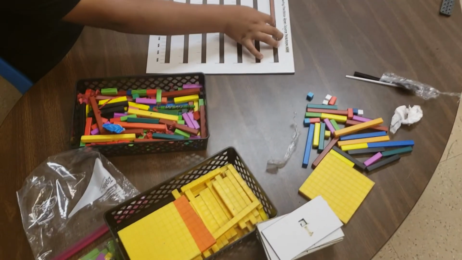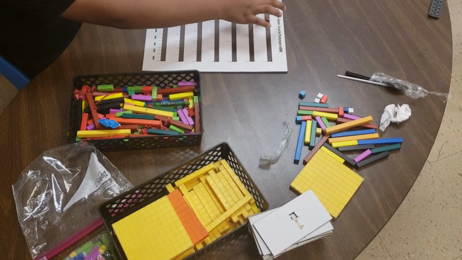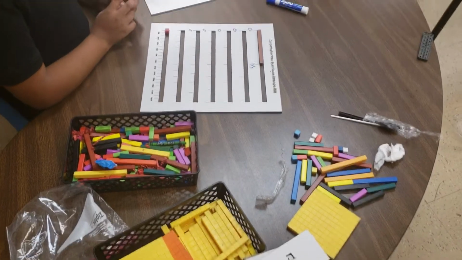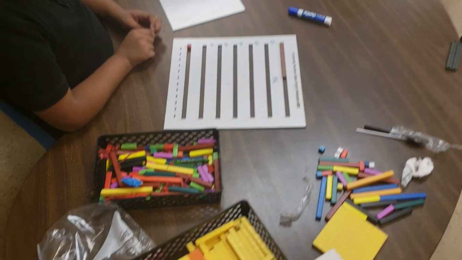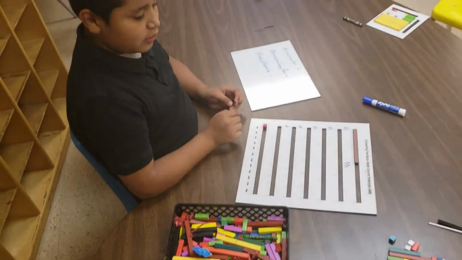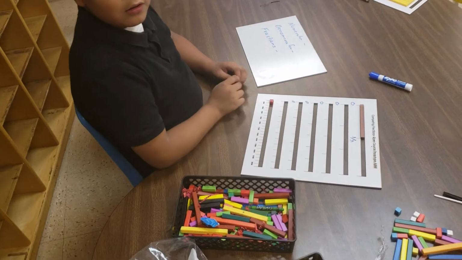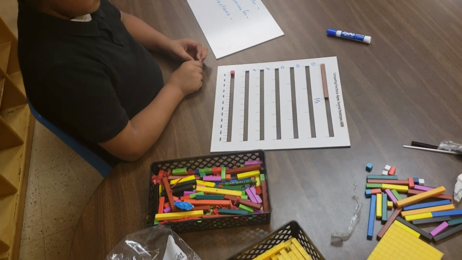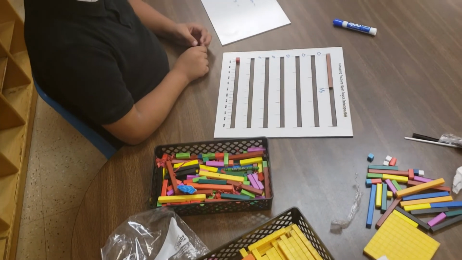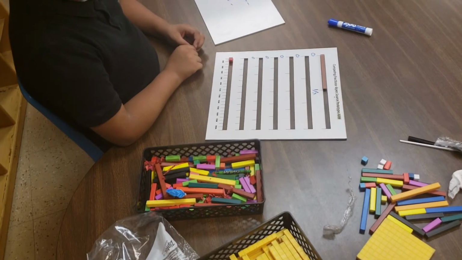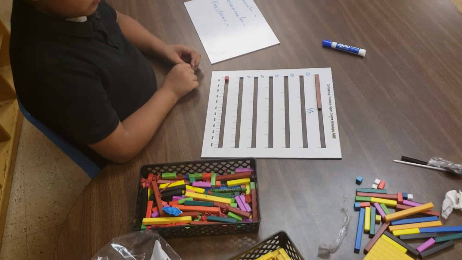It's like a shaded part. Oh, a shaded part. I like that word, part. I see. A shaded part of what? Of the whole. Okay. And how many parts does that whole have? Two.